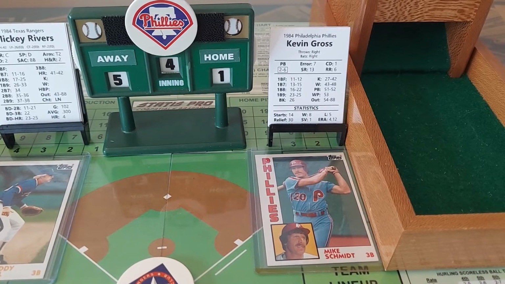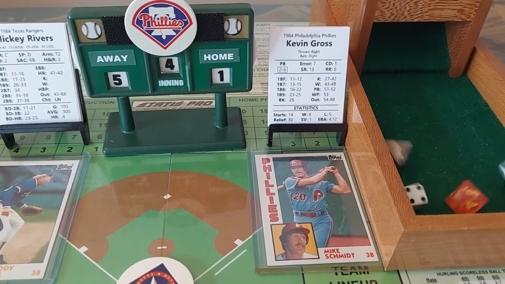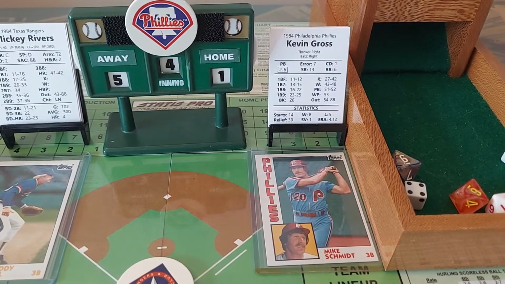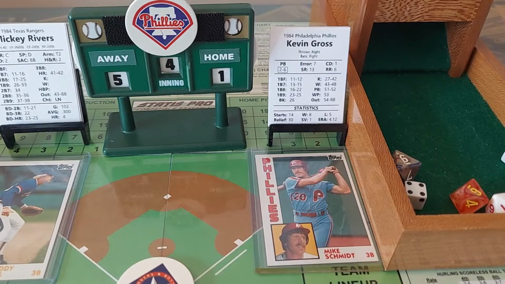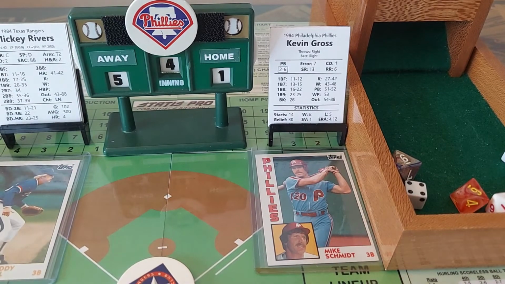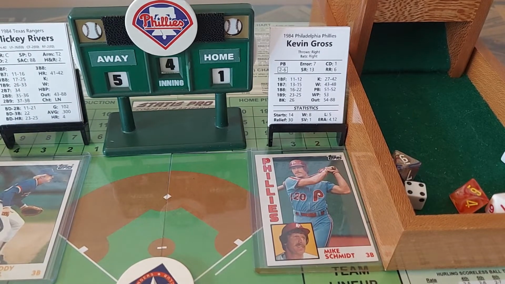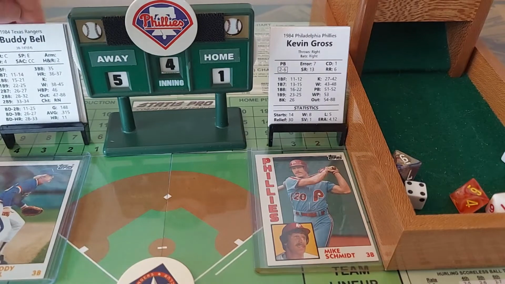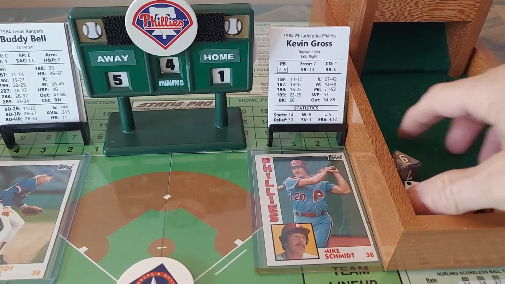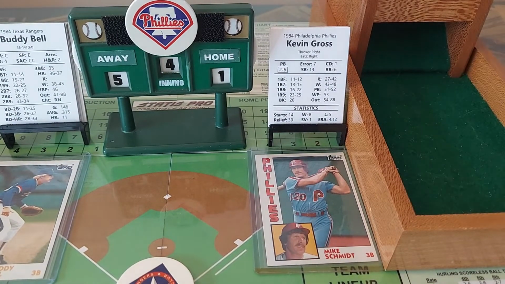That brings up Mickey Rivers, who walked and rolled into a double play. Let's see, 5 off the Kevin Gross card. 7, let's see, 6-6 is an out. Left normal, ground ball to third base. Let's see if Schmidt makes the play. No error, he does. 2 up and 2 down. Here's Buddy Bell. Homered his first time up, a 3-run homer, and fly to left.